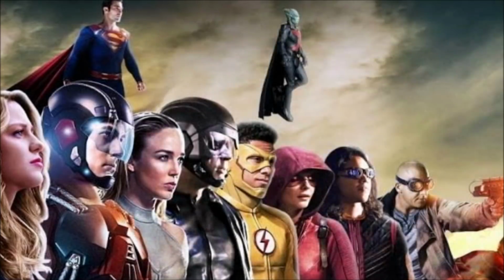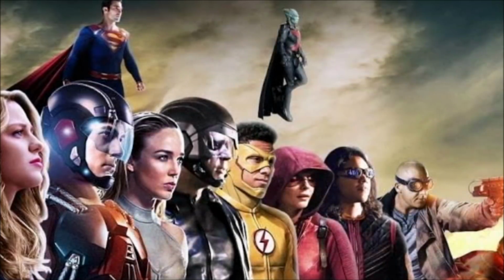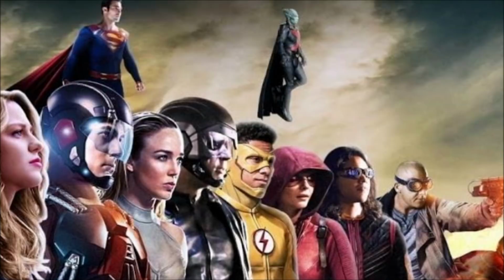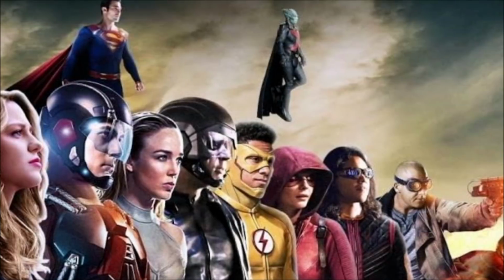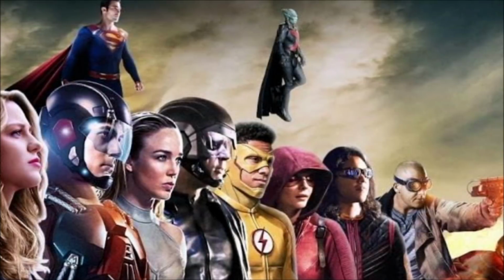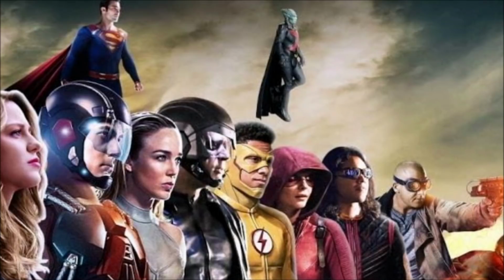By the way, going back to Steel for a second, his name is actually Citizen Steel in the comics. Steel is a different character. I do not know why they named him Steel on the show, but I would just call him Citizen Steel from now on. I don't know why I called him Steel here.